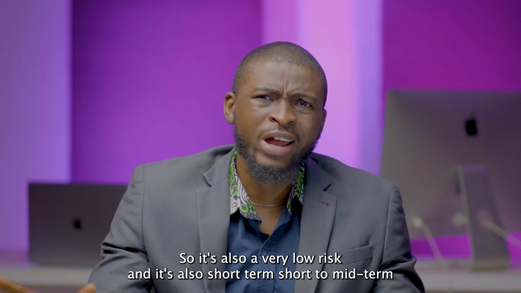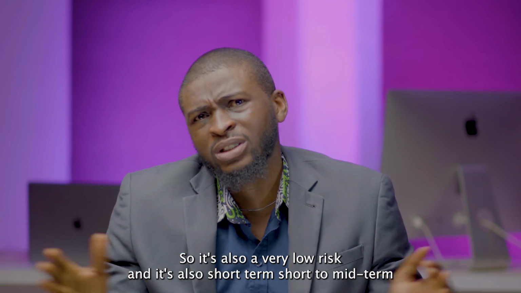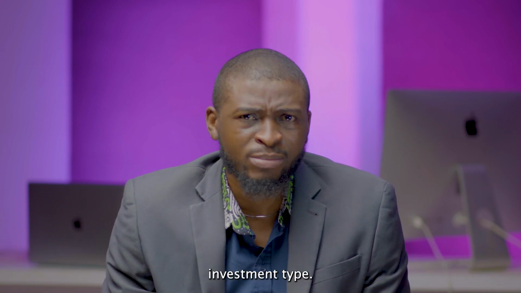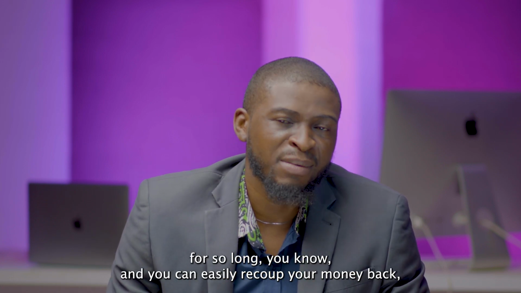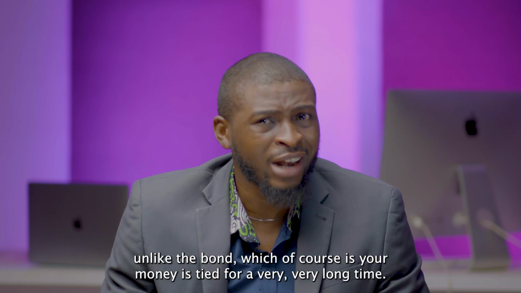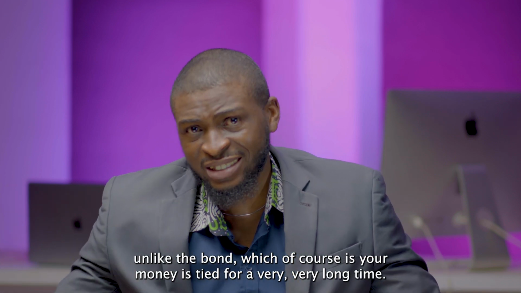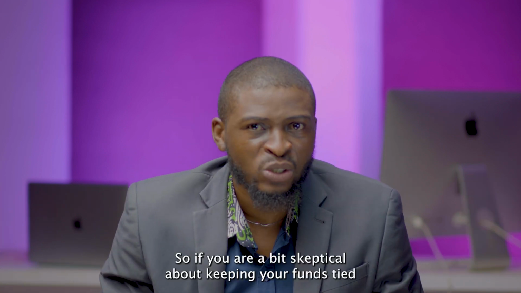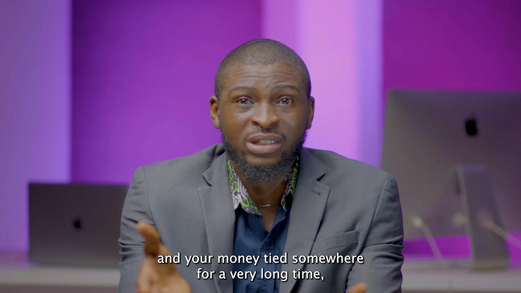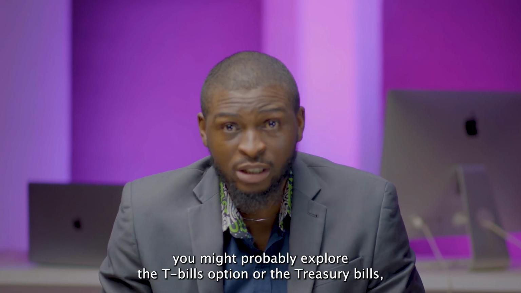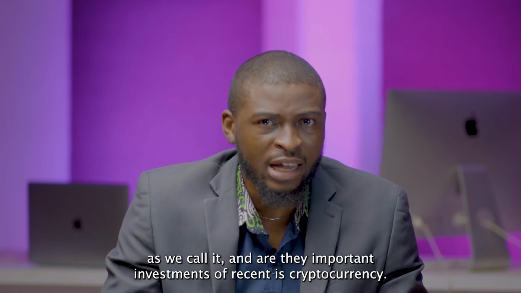So it's also a very low risk, and it's also a short to mid-term investment type. So your money is not tied for so long, and you can easily recoup your money back. Unlike the bond, where your money is tied for a very long time. So if you are a bit skeptical about keeping your money tied somewhere for a very long time, you might explore the T-bills option, or the treasury bills as we call it.